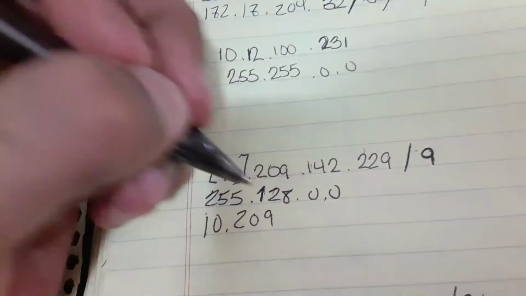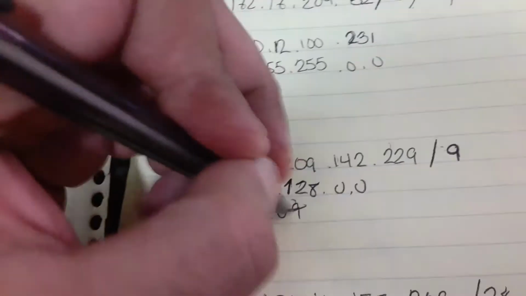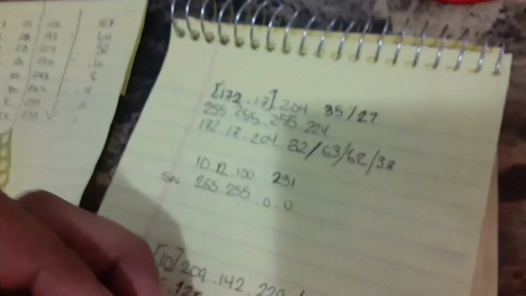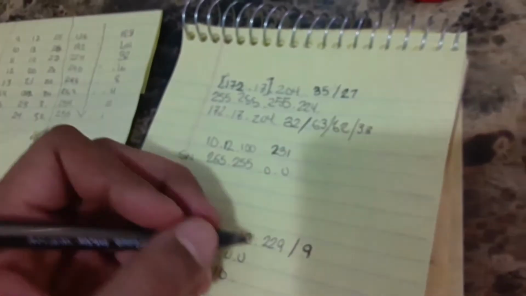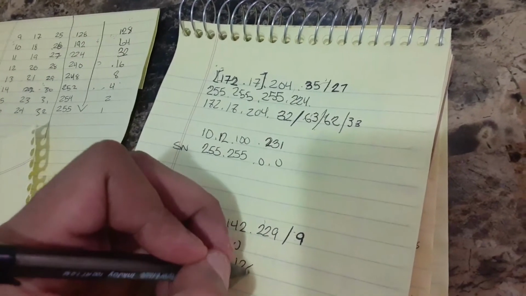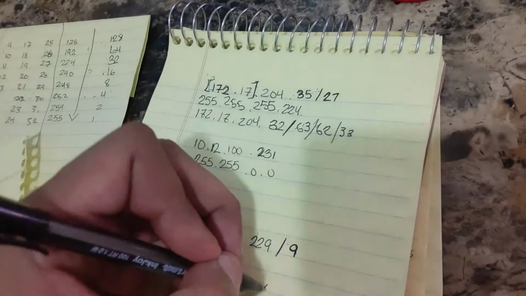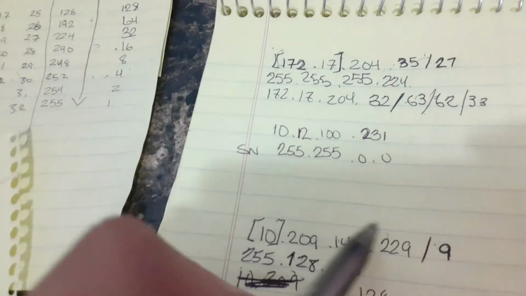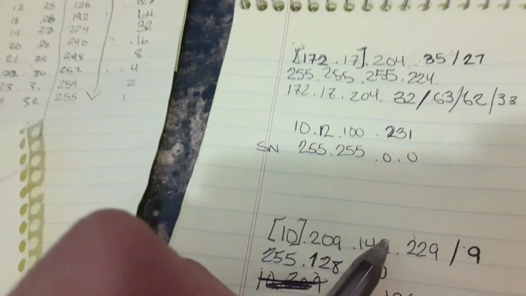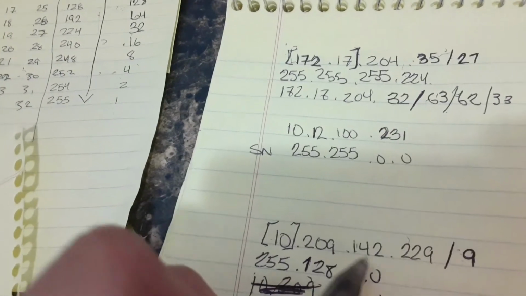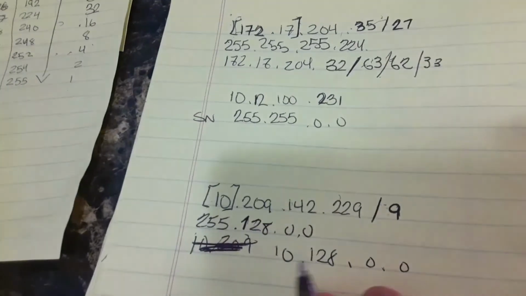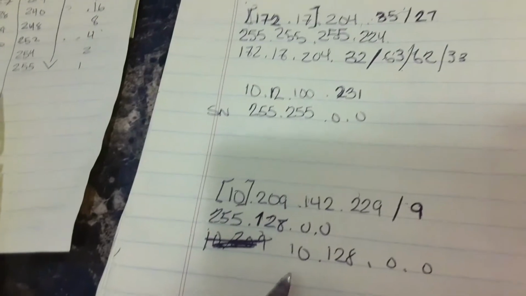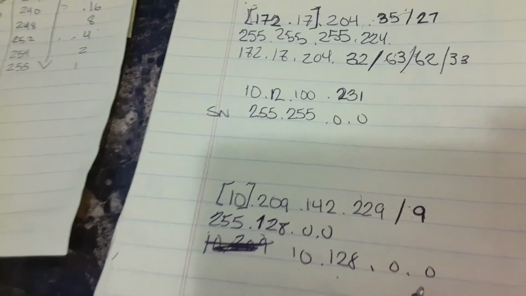10.209. And this is why I should be paying attention and not looking at the camera. It's going to be 10.128.0.0. These numbers are all different host addresses, and we're not going to use these. We just need to find where this network address begins, and it starts at 10.128.0.0. That's the beginning of this address.